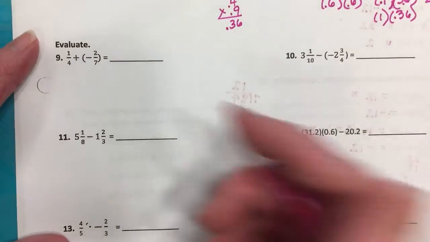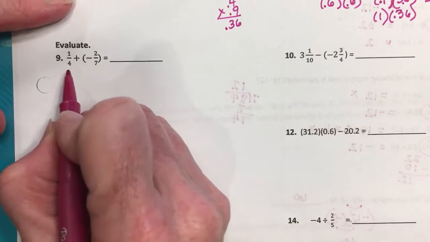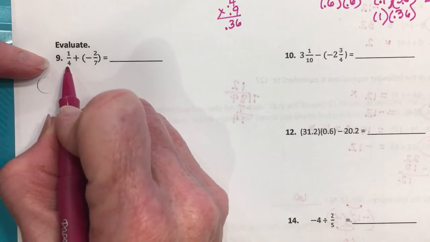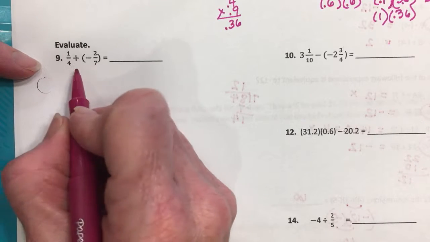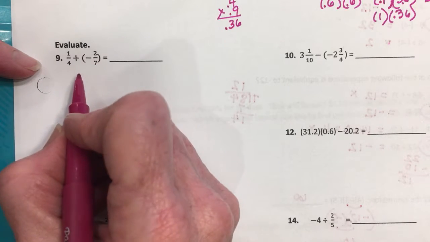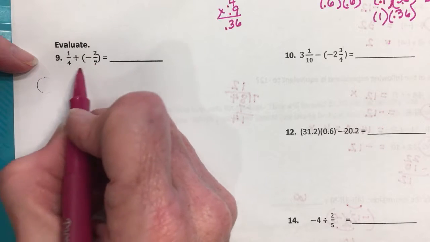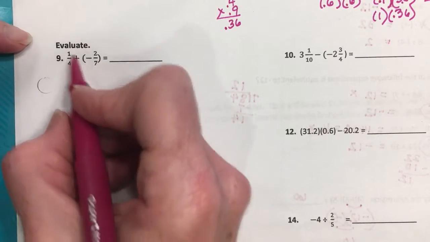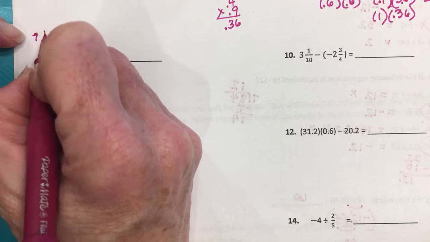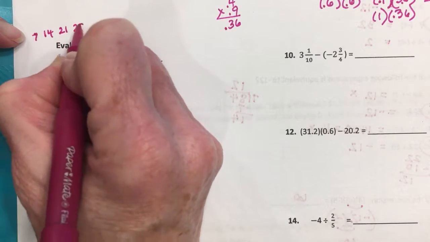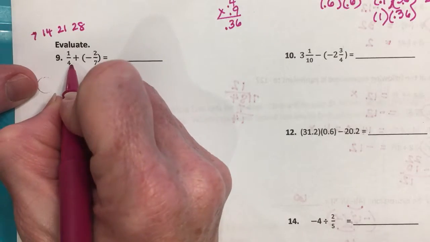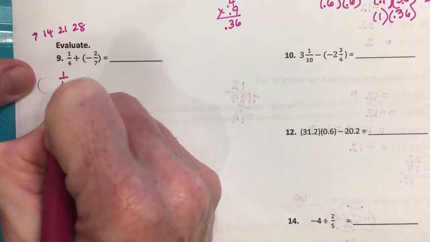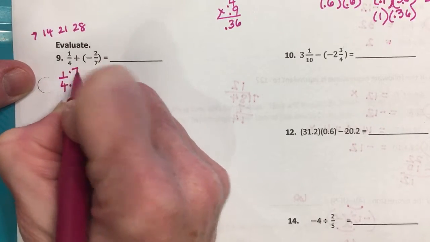On number 9, you're evaluating adding fractions. So first, I need to find a common denominator of 4 and 7. So I'm looking for the least common multiple of 4 and 7. If I just start with the multiples of 7, that would give me 7, 14, 21, and 28. And I know that 28 is a multiple of 4. So I'm going to multiply the 1/4 by 7 because that's how I get 28.